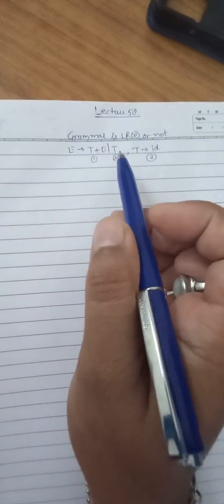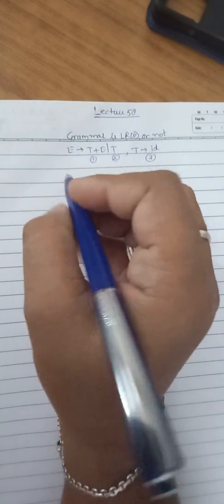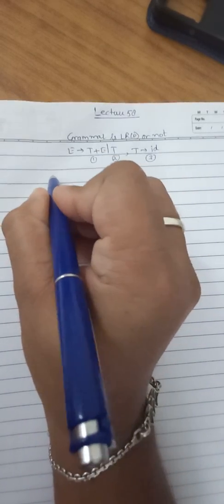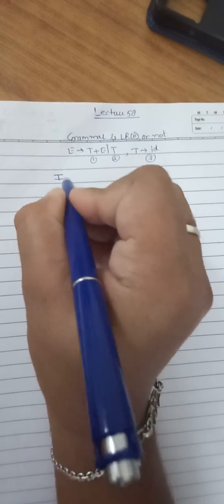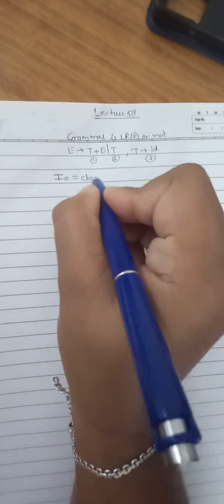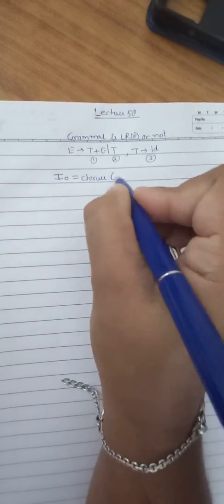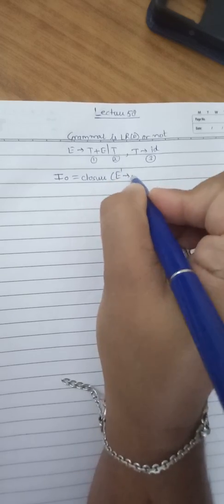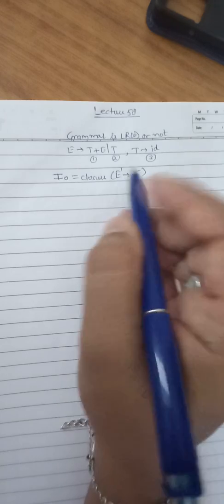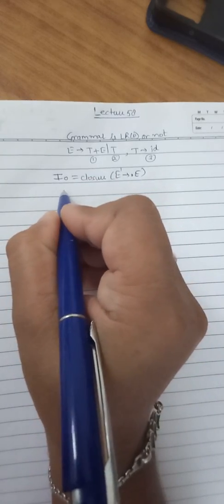So today we are going to see that the grammar given here, is it LR0 or not? So we know first we need to write the augmented grammar, then closure, then the goto function. So I0 is equal to closure: E' tends to dot E. So this is closure and this is the augmented grammar. Now we are going to write the goto function.